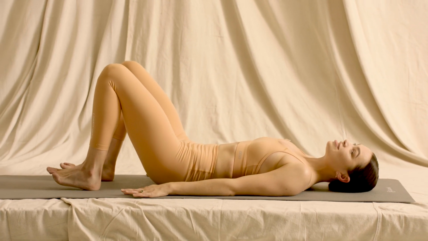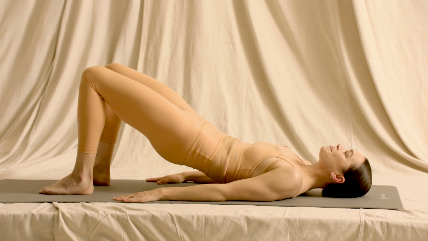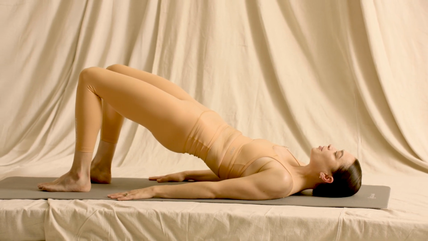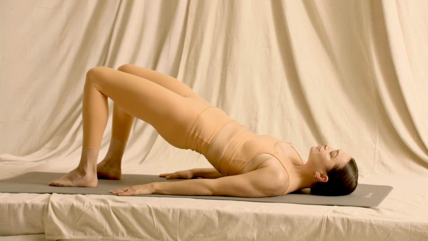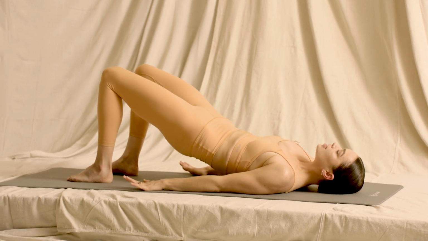One more time, just for funsies. All right, take a breath, roll on all the way up. Press your palms into the floor, open your collarbones nice and wide. And as you exhale, roll all the way back down again.